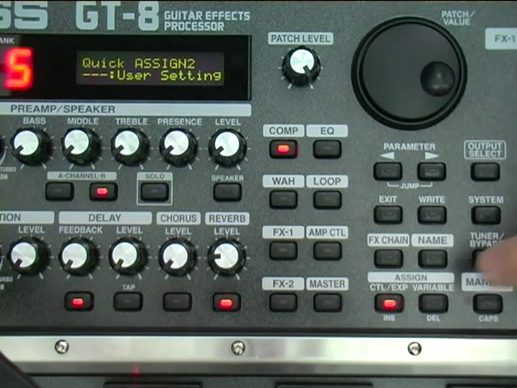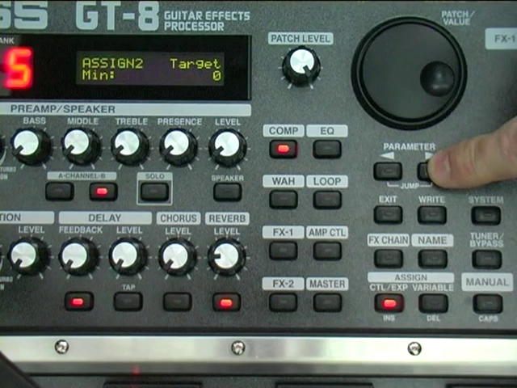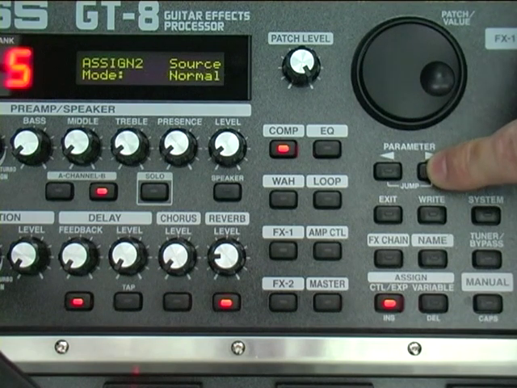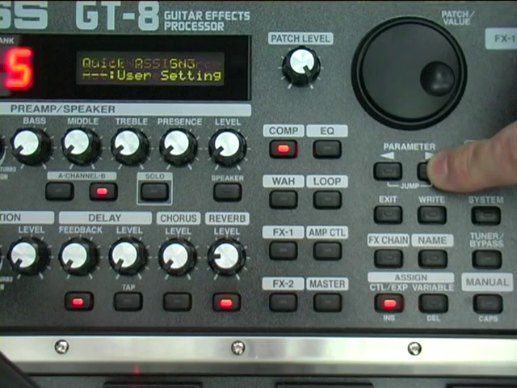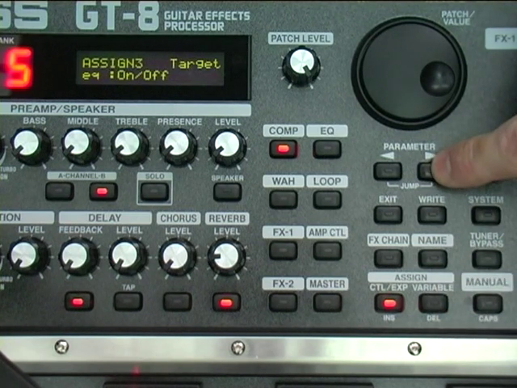Again, if the screen is flashing, press the variable button to make it active. This second assignment will be for our delay level. I have made the minimum setting 0 and the maximum setting 25. The source is also set to the sub-expression pedal and the source mode, again, will be normal. Now, we'll set the solo button to toggle on and off.